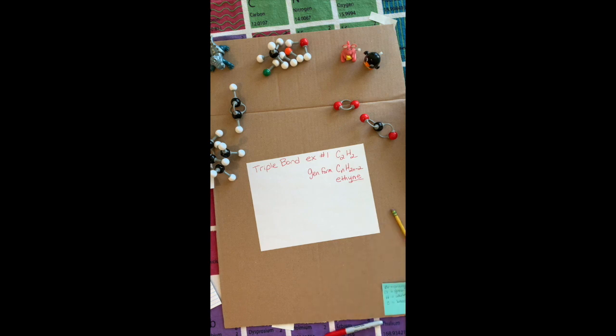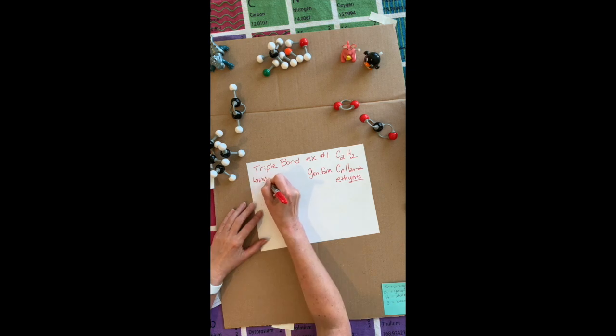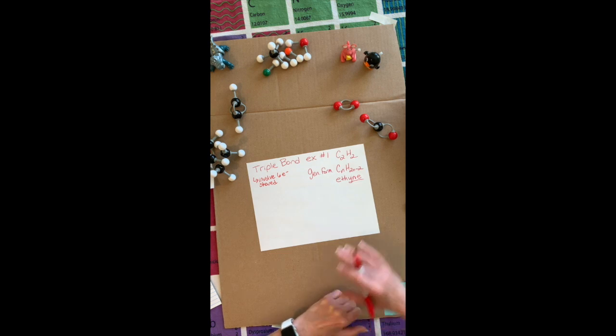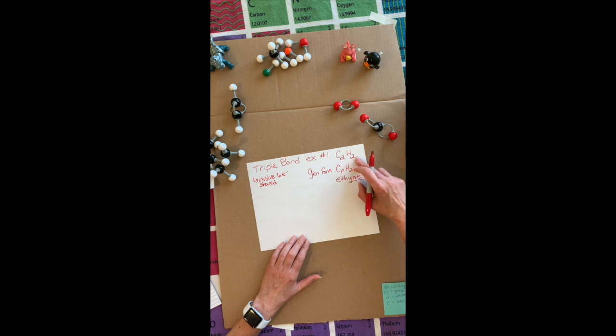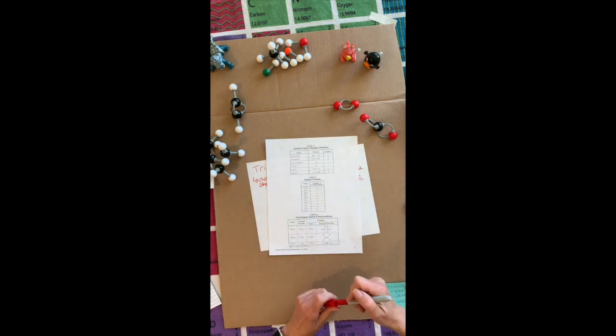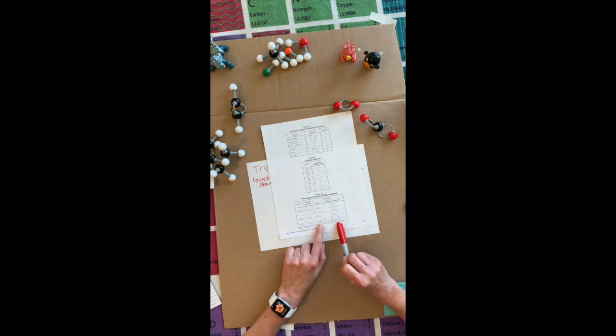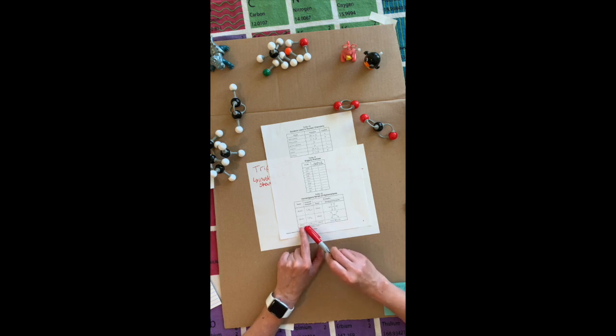Let me go on and introduce a triple bond for you. A triple bond involves 6 electrons being shared. These are covalent bonds, they're being shared, and there's 6 of them. So I'm going to give my example, C2H2. It is named ethyne. A quick look again: there's 2 carbons, eth, and it's got the YNE. It's a triple bond, so it's ethyne. It's an alkyne.